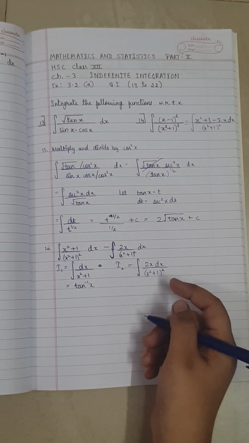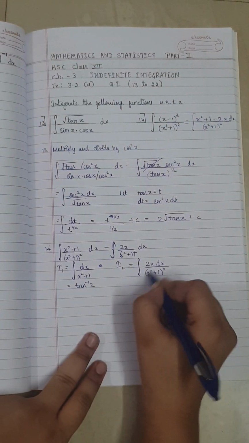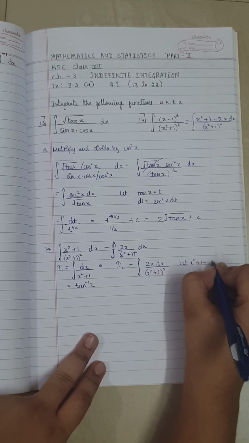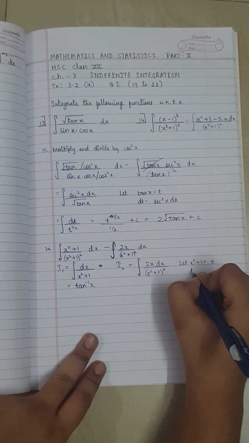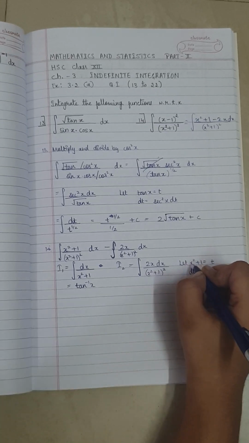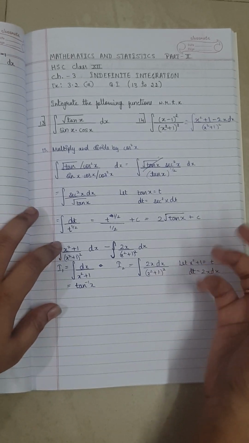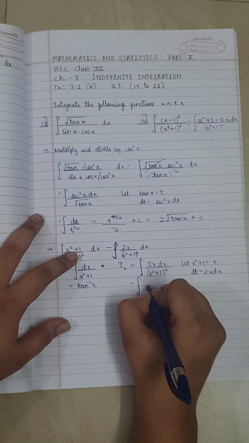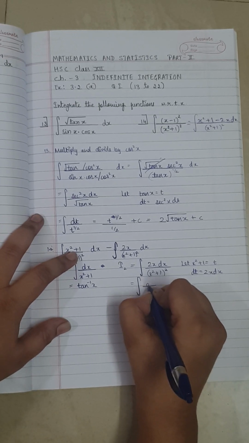So now for I2 here, if you take x square plus 1 as t, dt will be equal to 2x dx. So x square will become 2x, and 1's differential is 0, so it doesn't really matter. So you can write this as integral of dt upon t square.